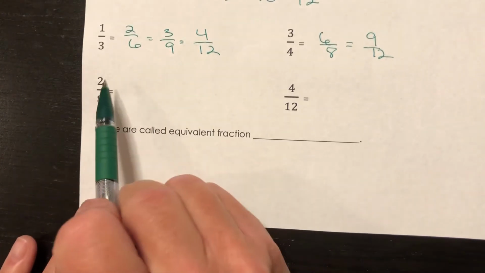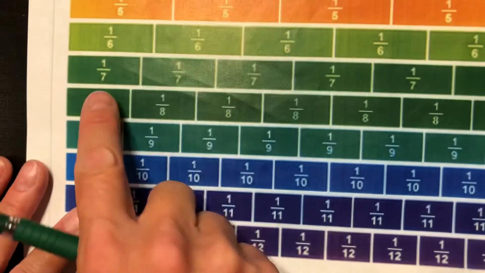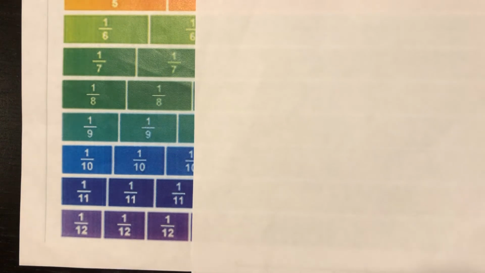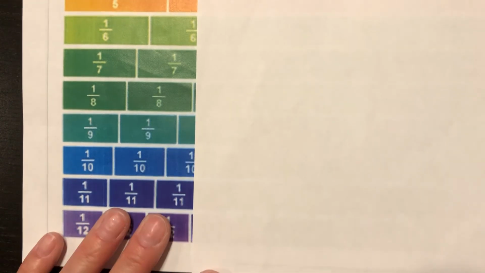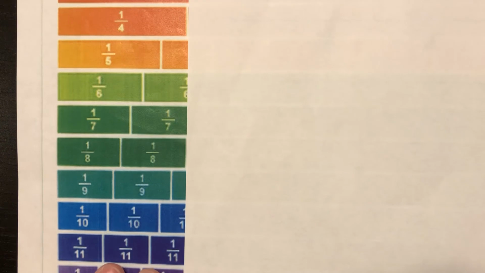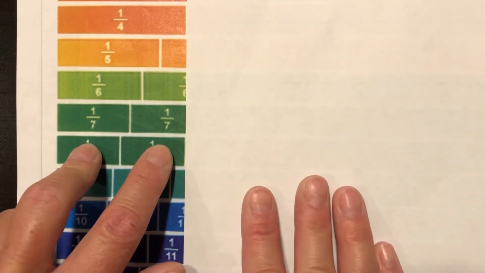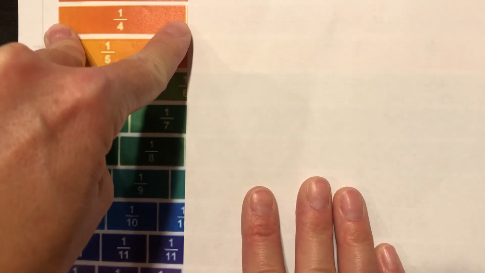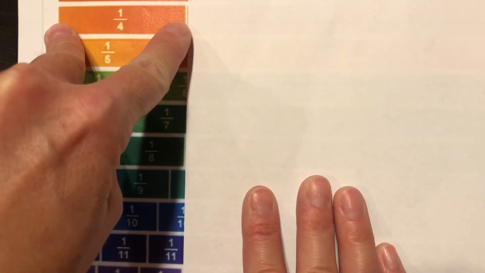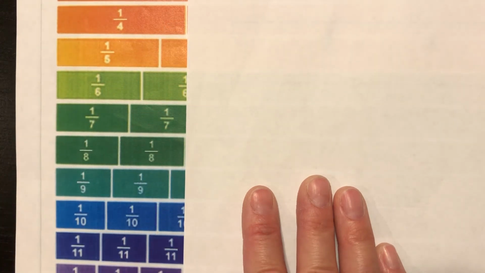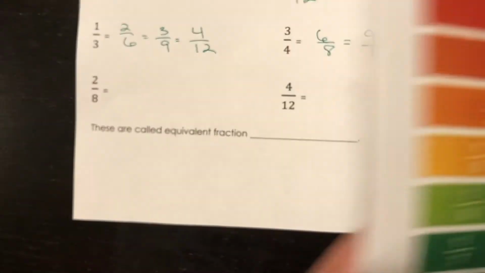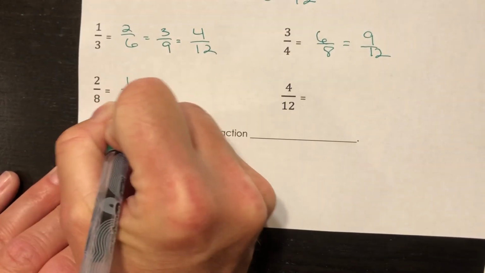All right, I have 2/8 here. And when I look at my diagram, here are the 8ths, and I see 2/8, 1, 2. So I'm going to set my paper down here. And when I look, I can actually follow this all the way back up. Here's 2/8. When I follow it up, 1/4 ends in the same spot, so 1/4 would be equivalent. And as I go down, I notice 3/12. So I would have 1/4, 3/12.